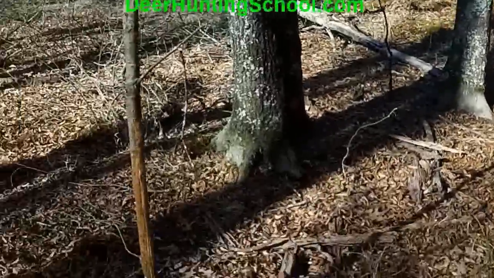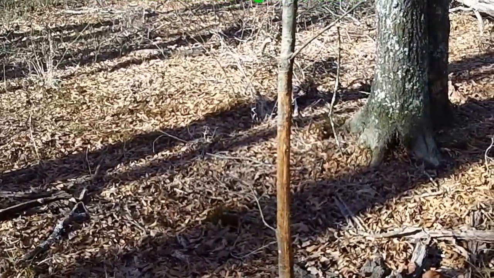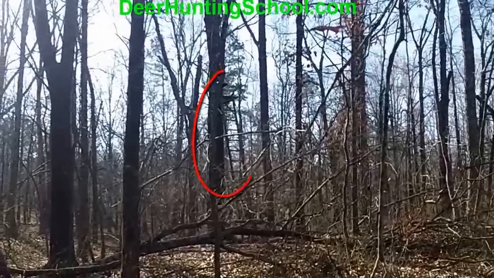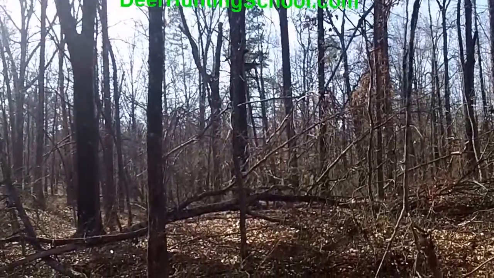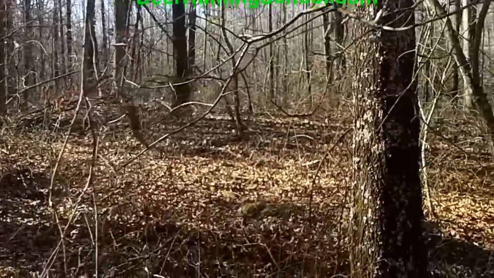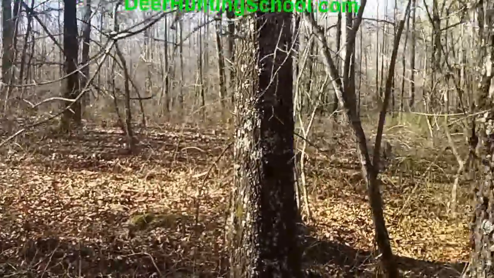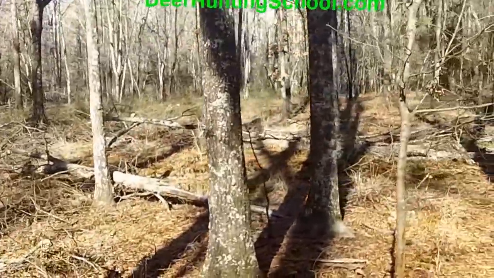But people get hung up on this stuff right here all the time, and I'm going to show you a perfect example of this. There's a deer stand right there, 20 yards from this rub. And then there's an old rub right there. The guy sees this and he gets real excited.